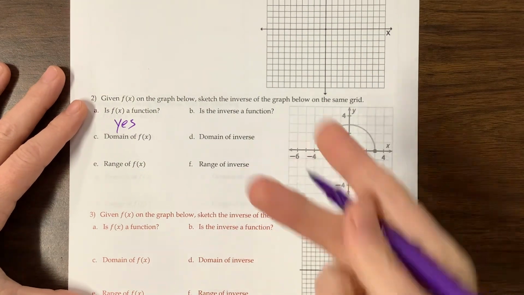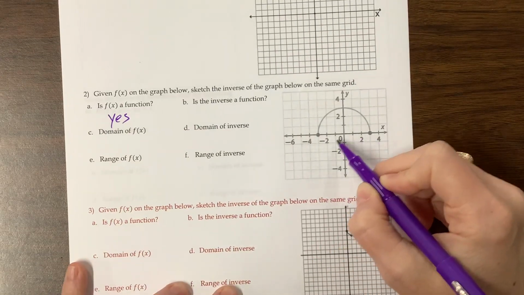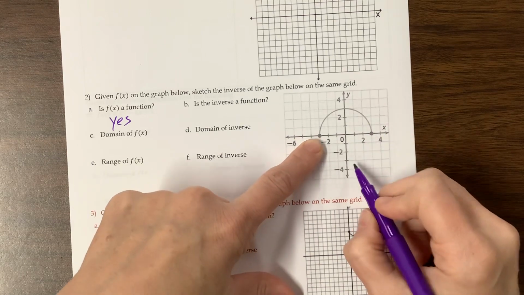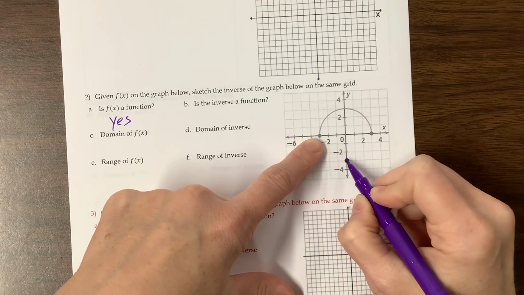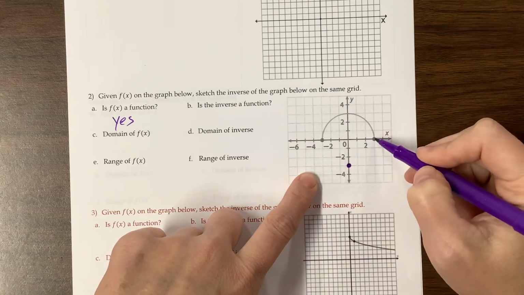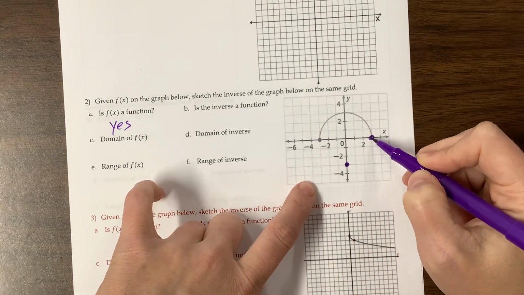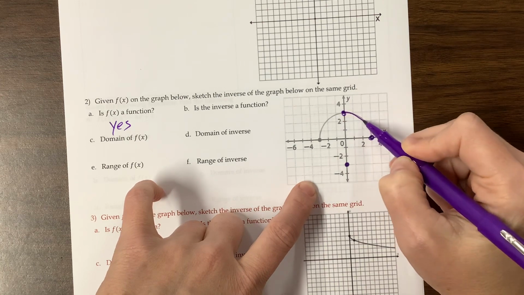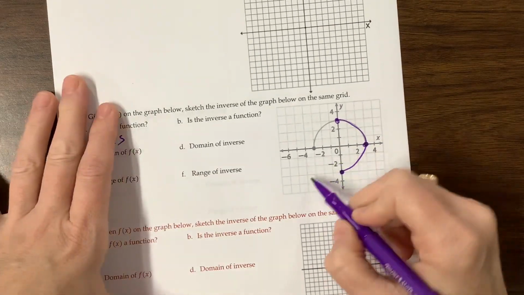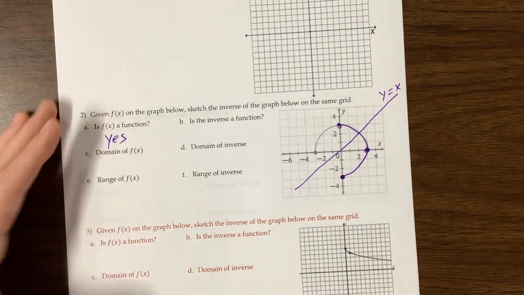Well, to find its inverse, we switch its x and y's, and it's also a reflection over the line y equals x. So this is the point -3, 0. To find its inverse, I need 0, -3. Then I would come up here. This is the point 0, 3, so I would need the point 3, 0, which is over here. And this is the point 3, 0, so I need the point 0, 3. So its inverse would be this. Basically, I've taken this one circle and reflected it over the line y equals x, and that's how we know that they're inverses.